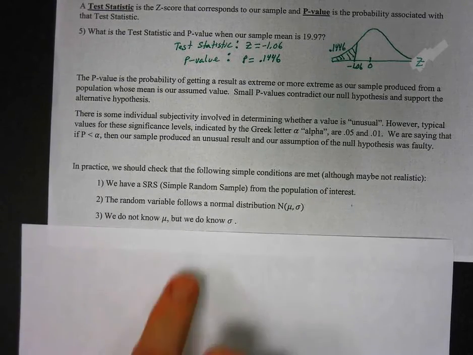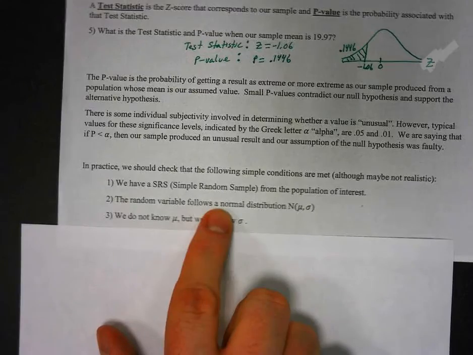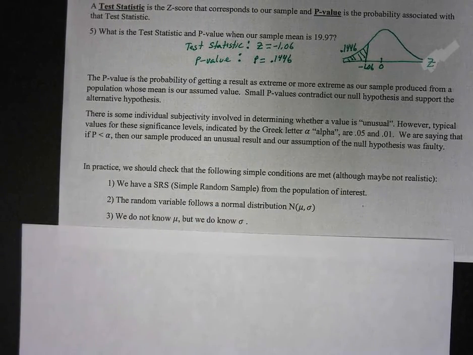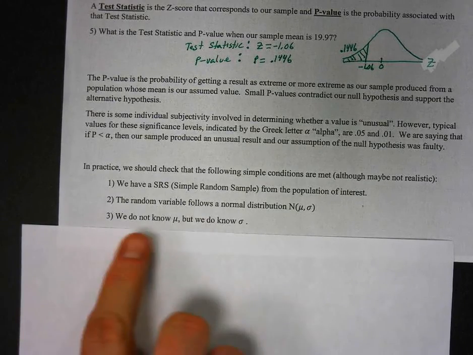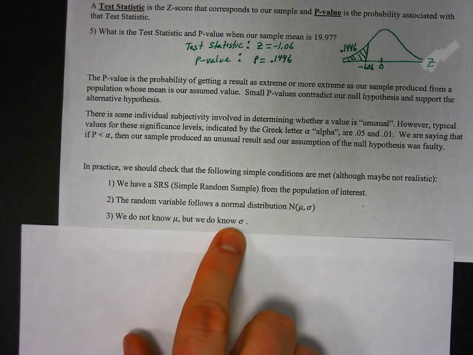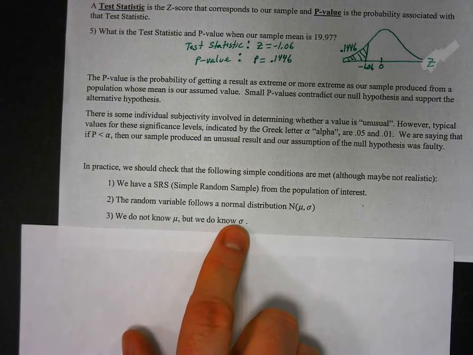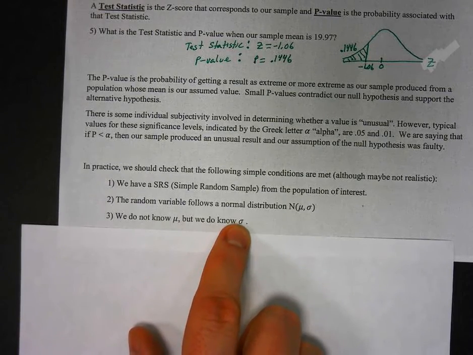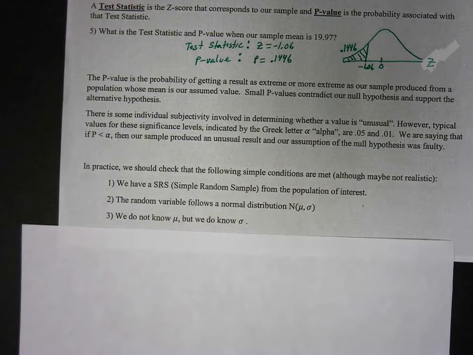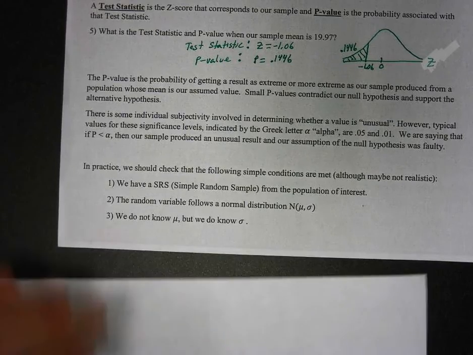The random variable follows a normal distribution. So we want our x distribution to be normal. We do not know mu, but we do know sigma. So right now everything we're doing hinges on the fact that we know what sigma is, which again is not going to be very realistic, and in future chapters we'll take care of that. So moving along to the next page.